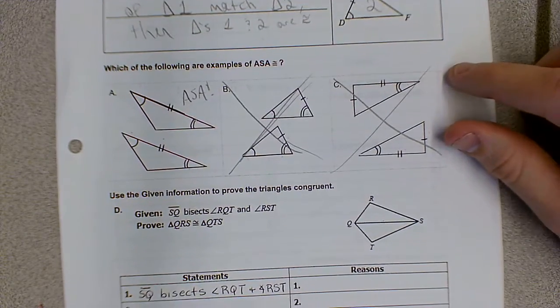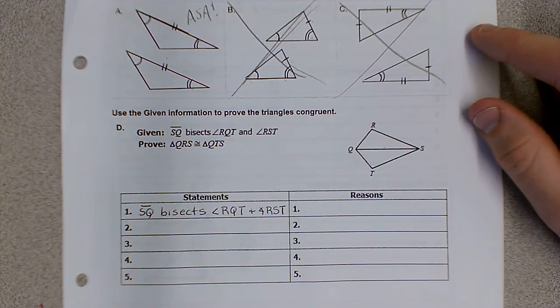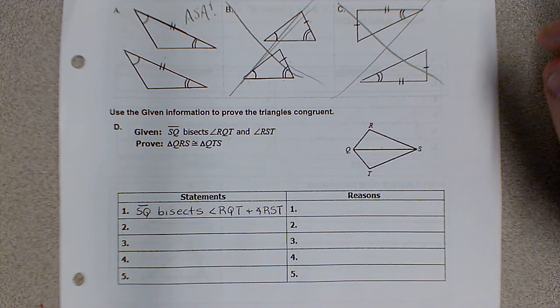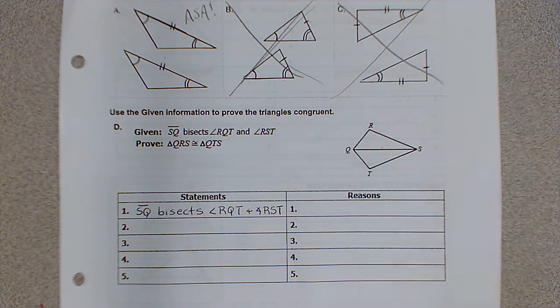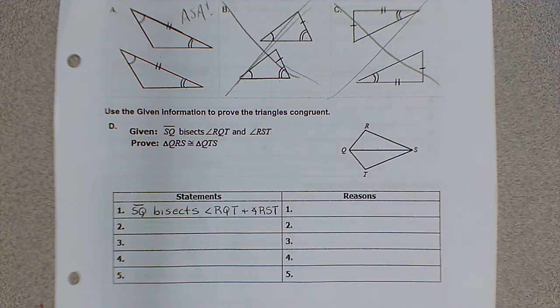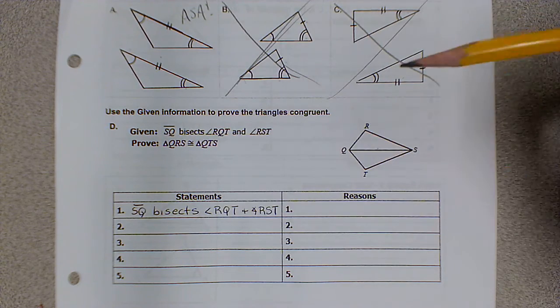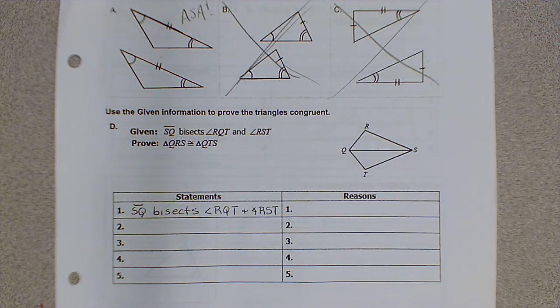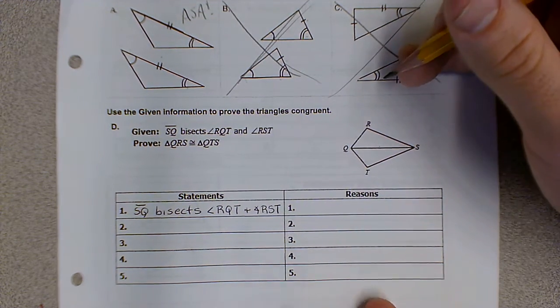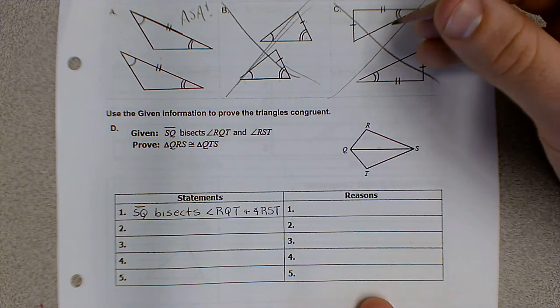So moving down to D, I'm going to do the first proof to show you what angle, side, angle looks like. And then there's going to be 2 more proofs on the back that I want you to do yourself. So we're going to start with the information given, of course. Don't even look at the proof yet. I want you to start by simply doing the picture. So we're told that SQ bisects RQT into RST. That's literally the only thing we got.